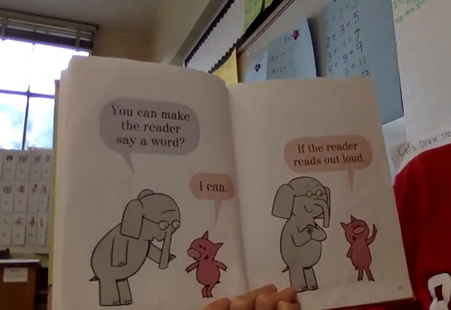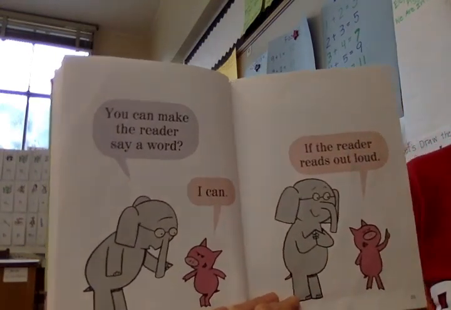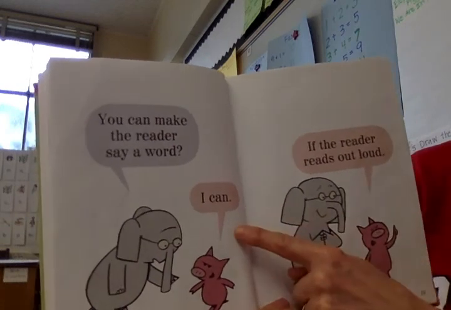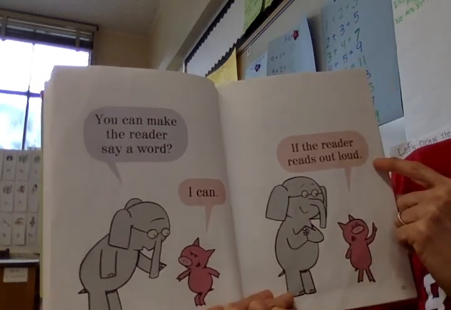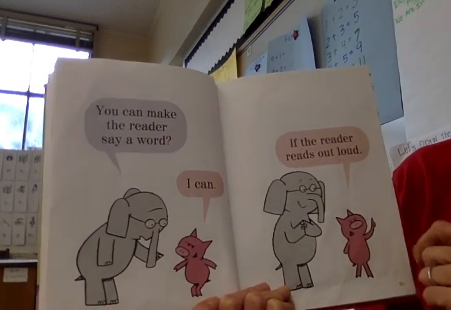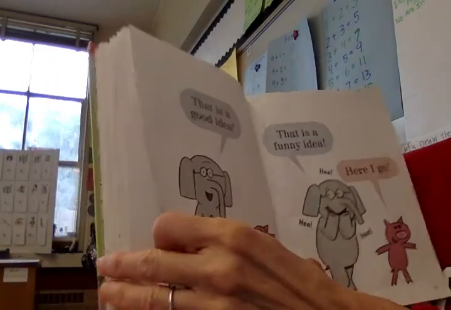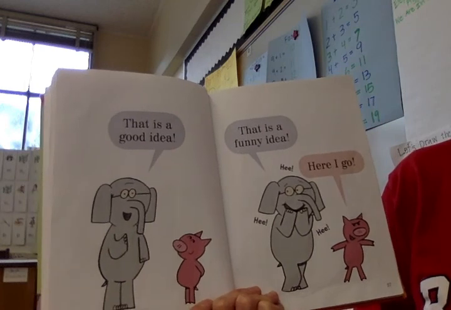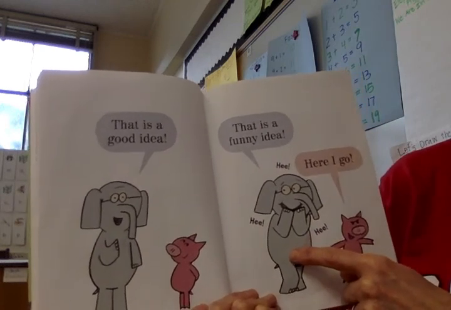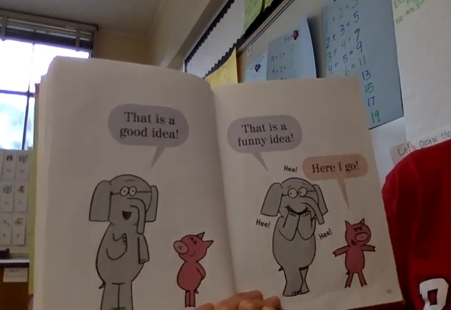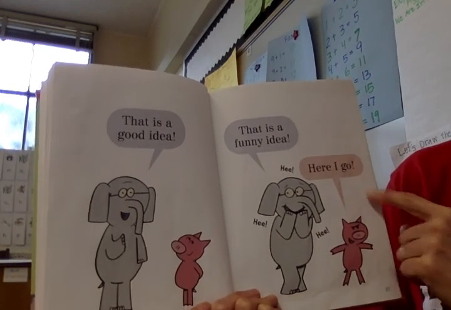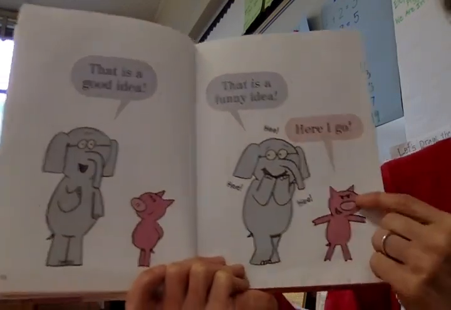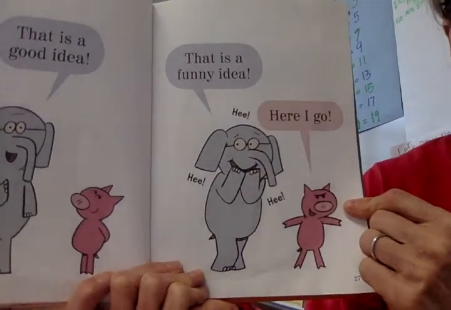You can make the reader say a word? I can. If the reader reads out loud, that is a good idea. That is a funny idea. Here I go.